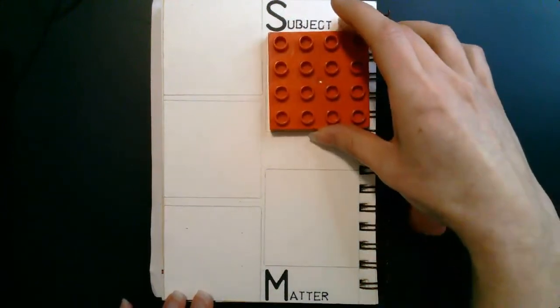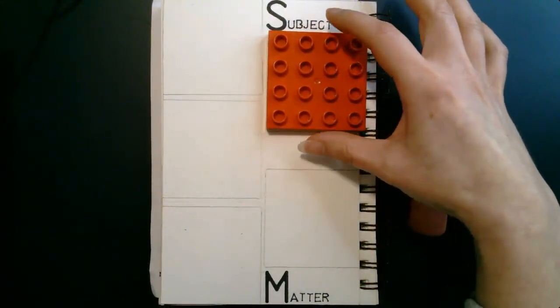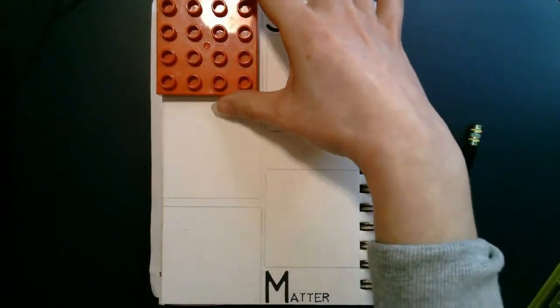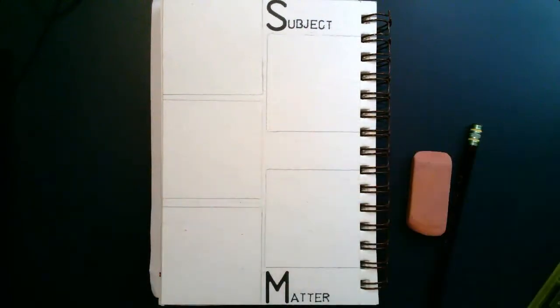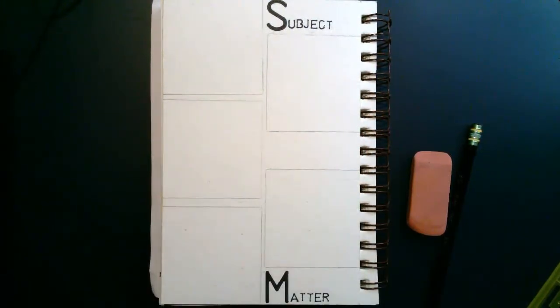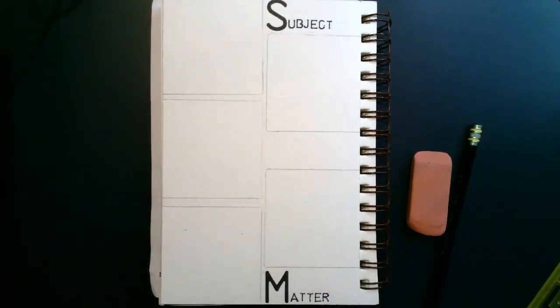Once again, I used those handy dandy blocks that lay around my house as a pattern to create my boxes. It's up to you how you lay them out. It doesn't have to be identical to mine, but what you do need to have are 5 boxes in which to draw. I would not recommend tiny boxes, so I wouldn't go any smaller than this, because you want to have enough space to actually draw the subject matter.